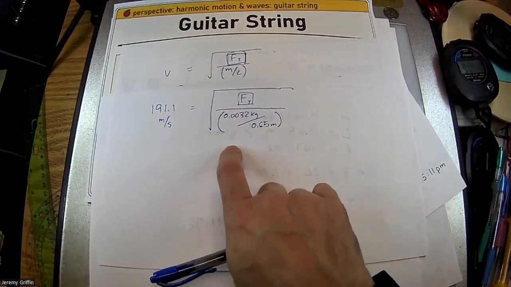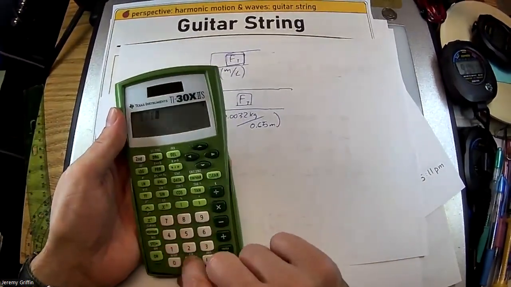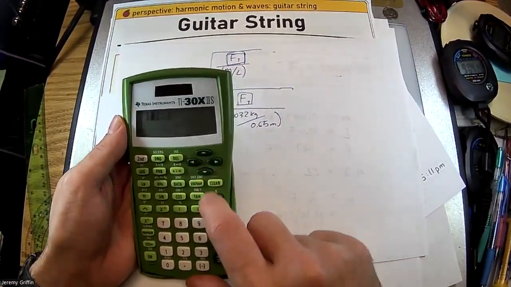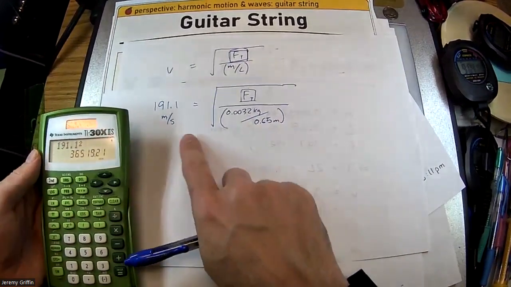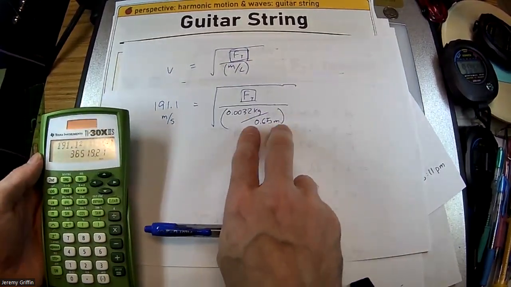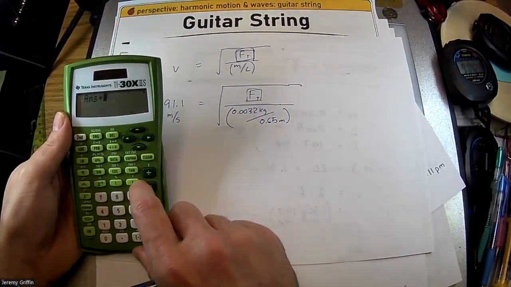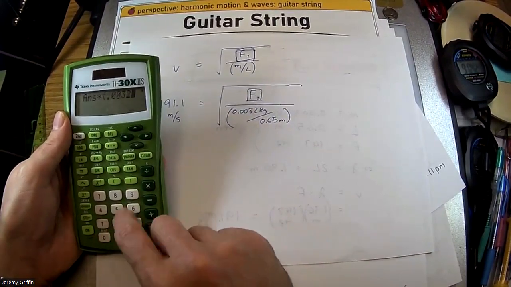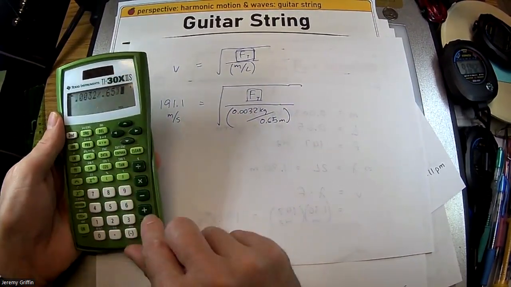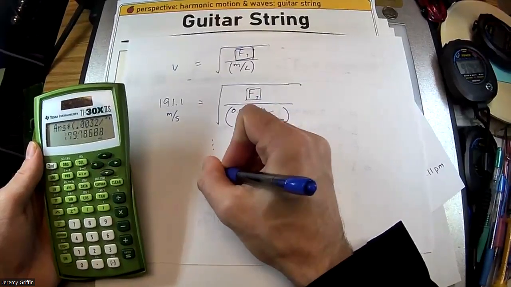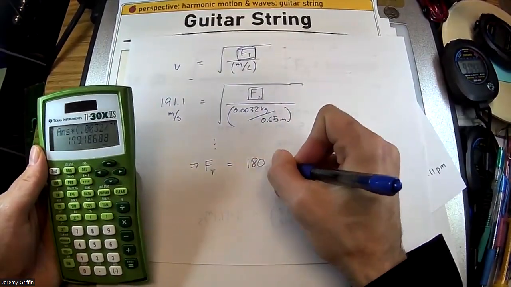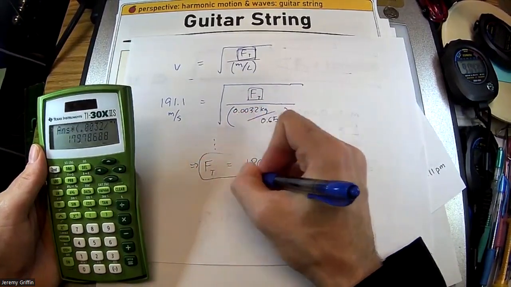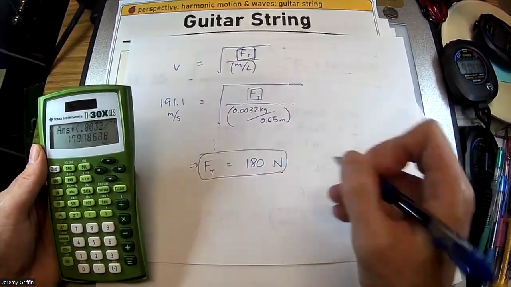Okay, so algebra, got to square both sides. Let's take 191.1 meters per second. I'm going to square that. It gives me this number, then multiply by this linear mass density, so times 0.0032 over 0.65. That'll give me the tension on the string. I'm looking at 180 newtons, 180 newtons right there.